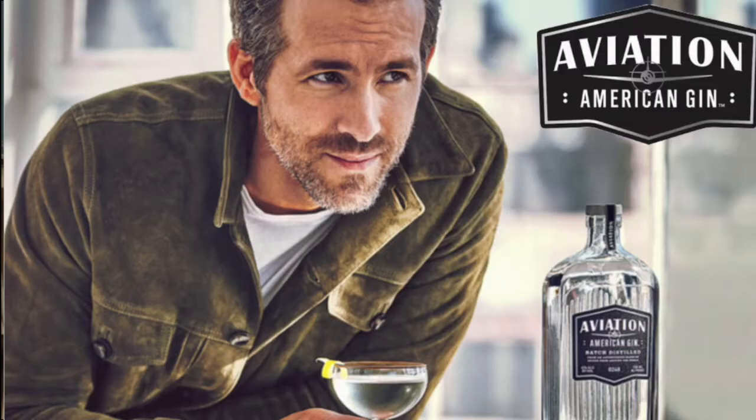For this process mapping exercise, we're going to take Ryan Reynolds' view of how the aviation gin process works. And I've done a bit of research on Ryan.